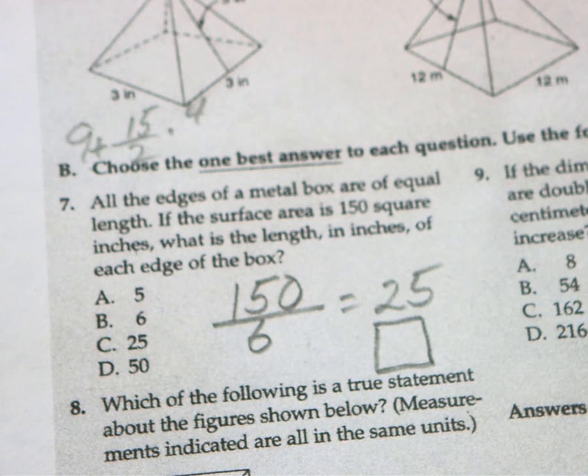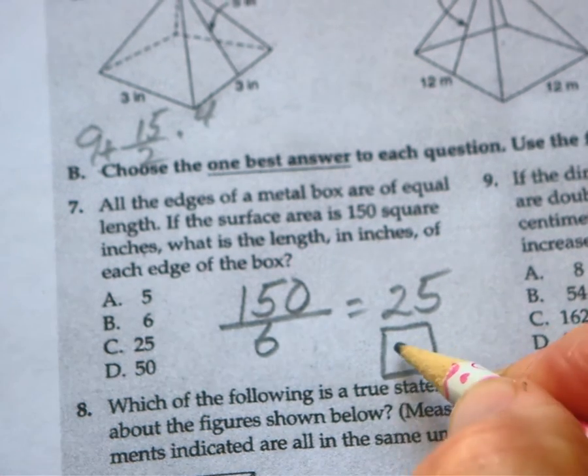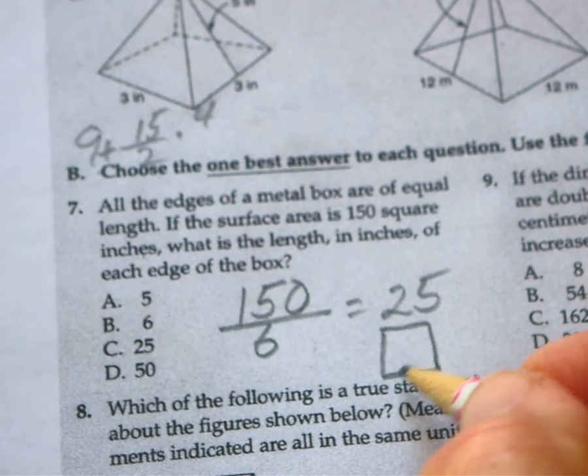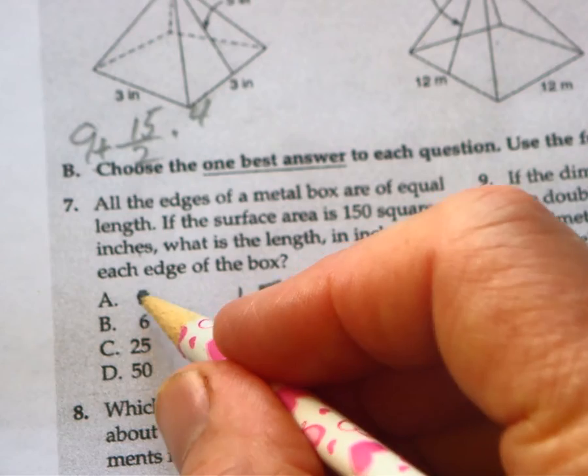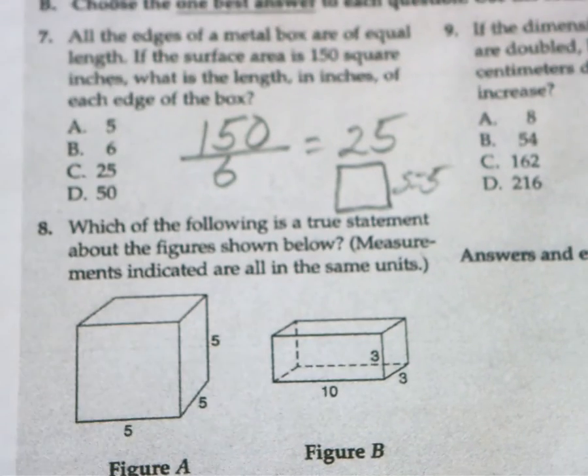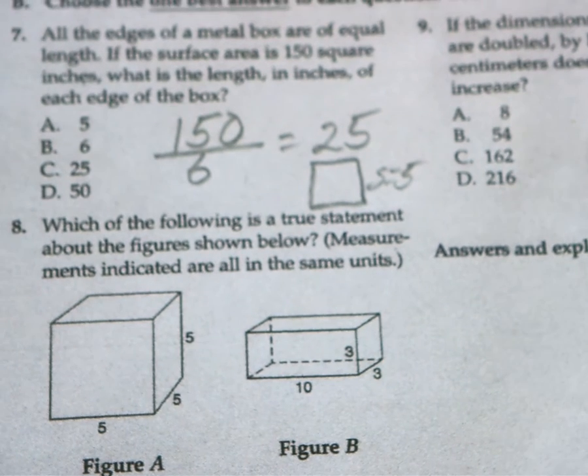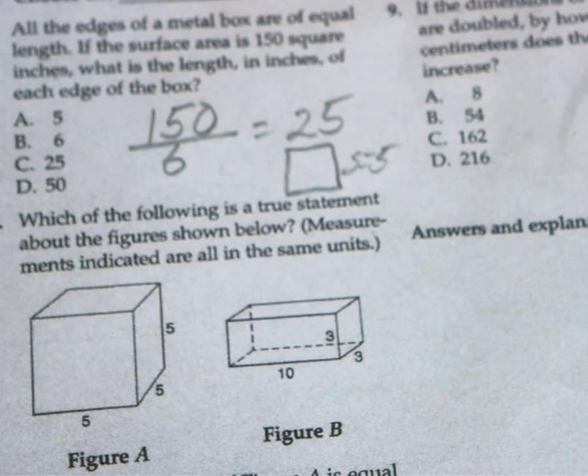Okay. Yikes. So, if the side times the side is 25, what is one side going to be? 5. Right? We know that this is 25, so S times S is 25. S is equal to 5. And there it is, A, 5. Right? Number 8. Try that one by yourself.